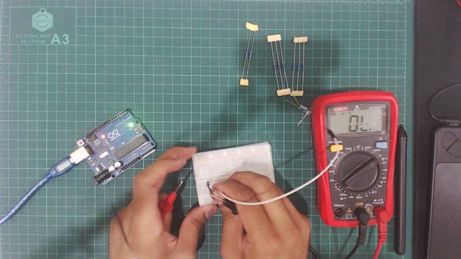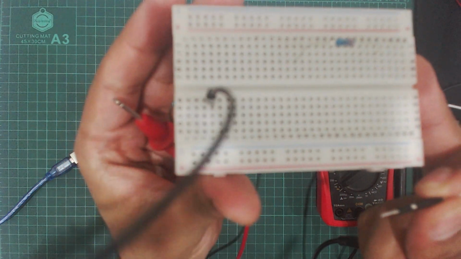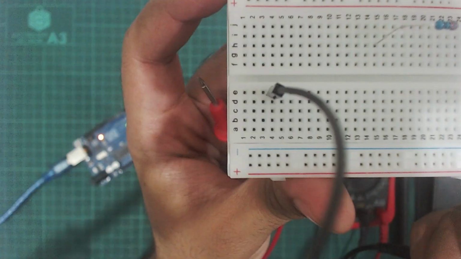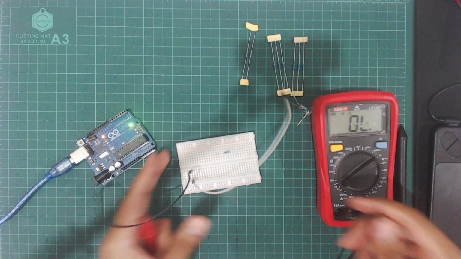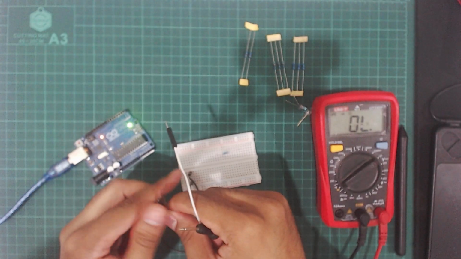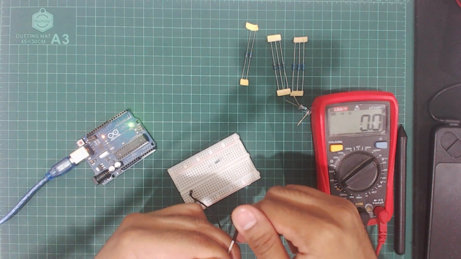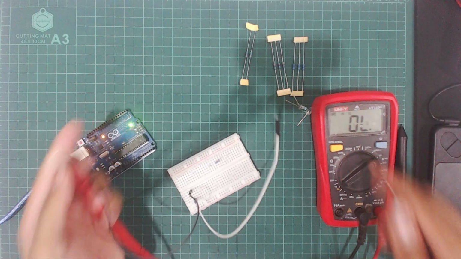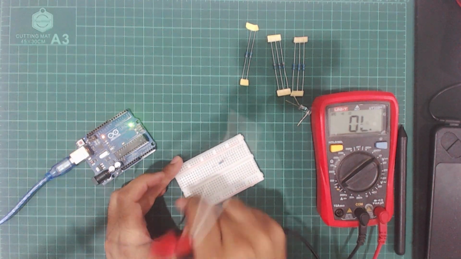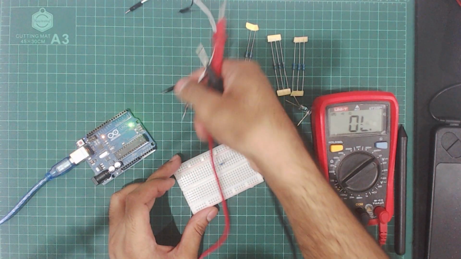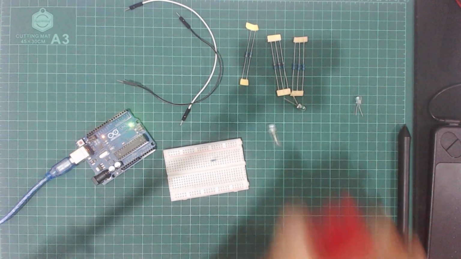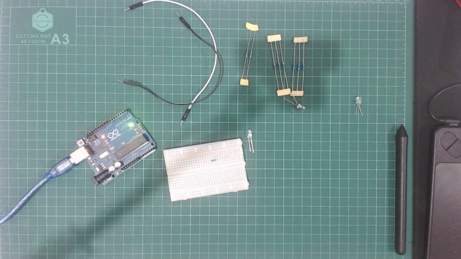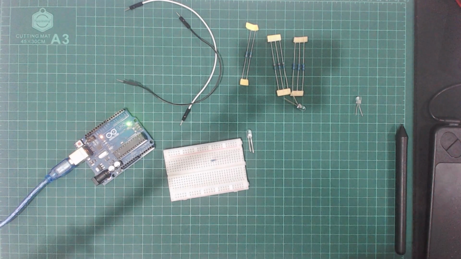If I put it back in here, so I'll put the black wire in the fourth row. If I put this one again in the fourth, let's see if there's continuity. Okay. Yes, there is. So see, that's how breadboards work, and it's important to know that because when you're connecting stuff together to the breadboard, you need to be careful so that you don't have a short somewhere, or you're not putting stuff where it does not connect.